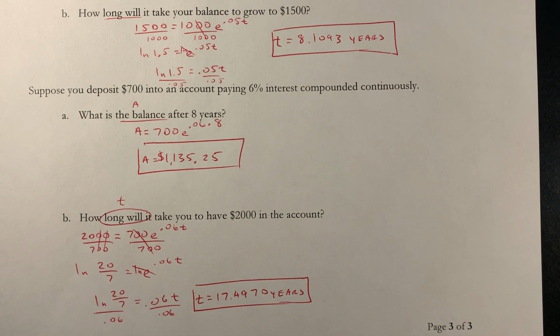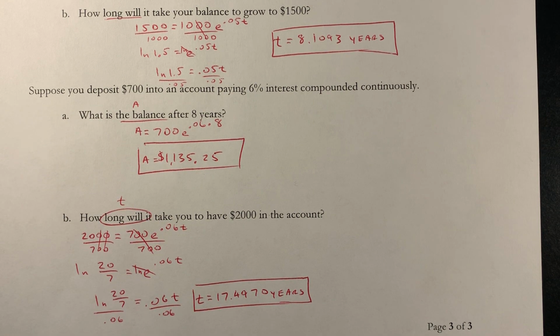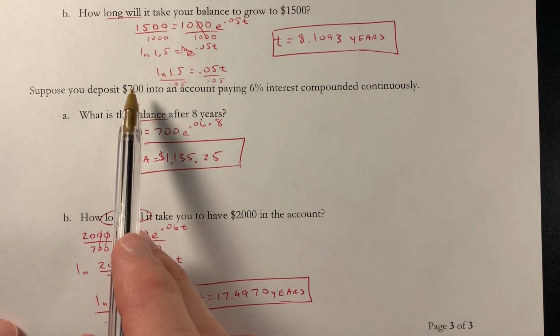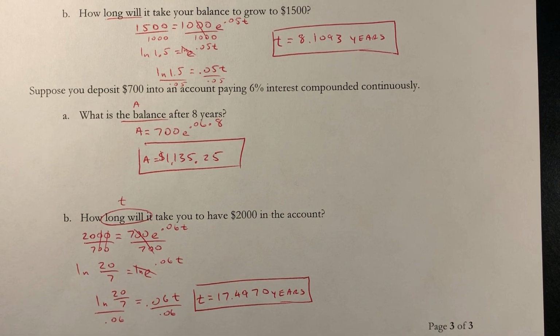Okay, the only variable that we did not solve for at this point is p. So let's add a little something to this last set and say that we want $2,000 after 10 years. How much money should we have started with? So now we're not going to deposit $700. We're going to have to find out how much to deposit.